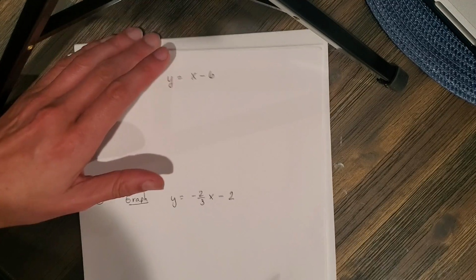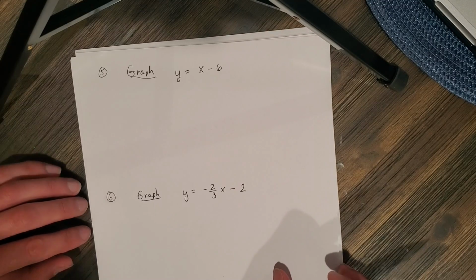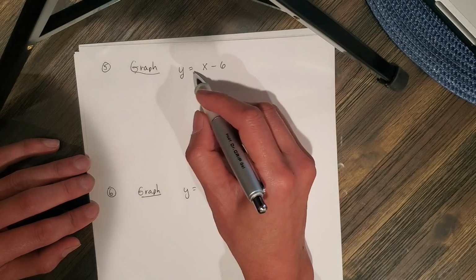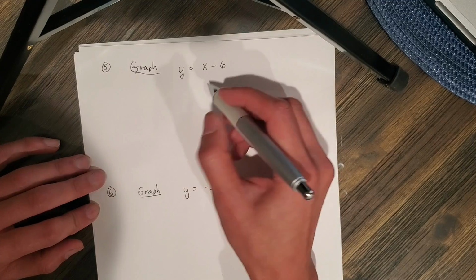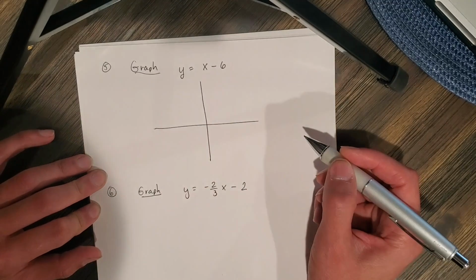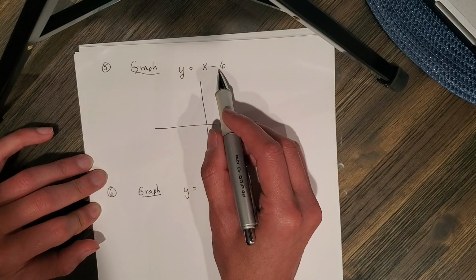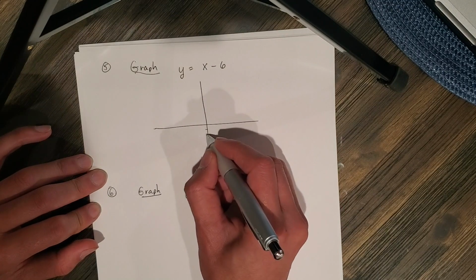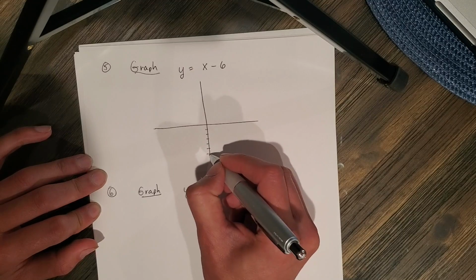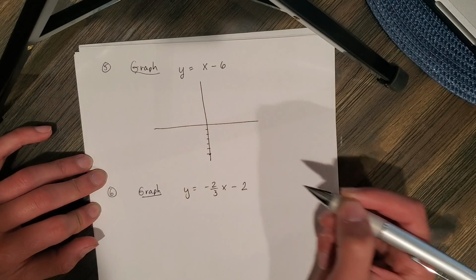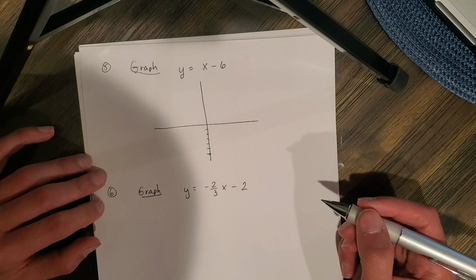Almost done here. I've got 2 more graphing problems. Notice here we have y equals x minus 6. So let's graph this. My first point is the negative 6, so I'm going to go down 6: 1, 2, 3, 4, 5, 6. There it is. I'm way underneath the x-axis.